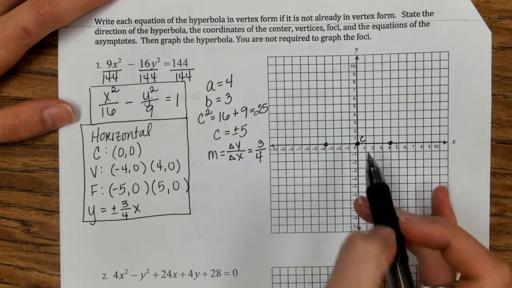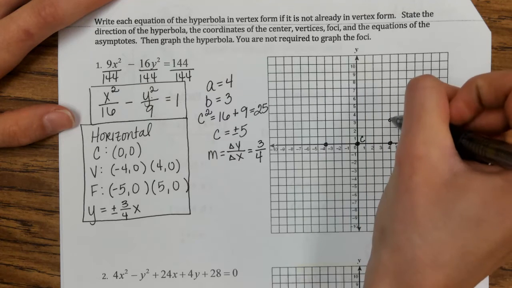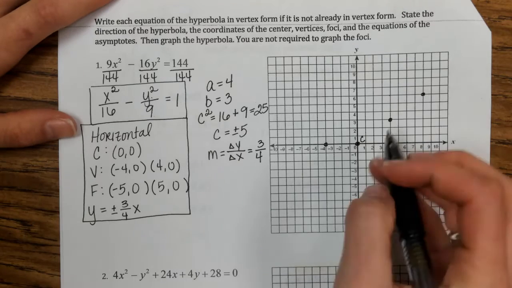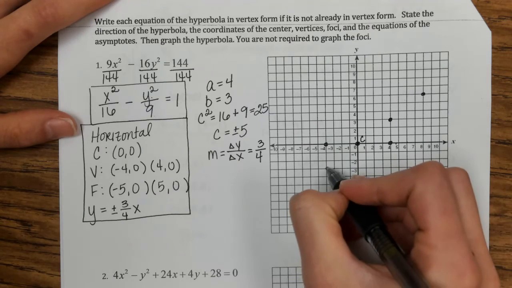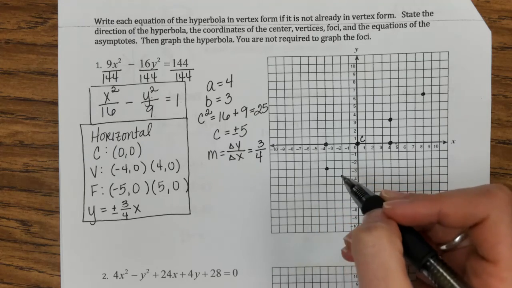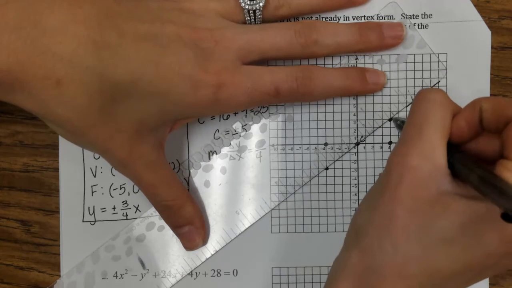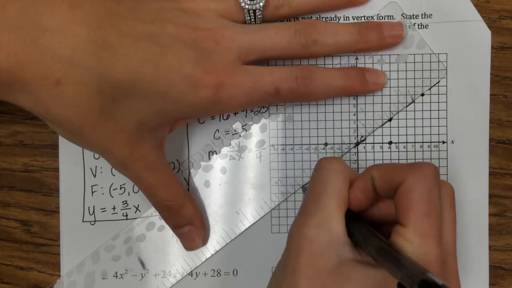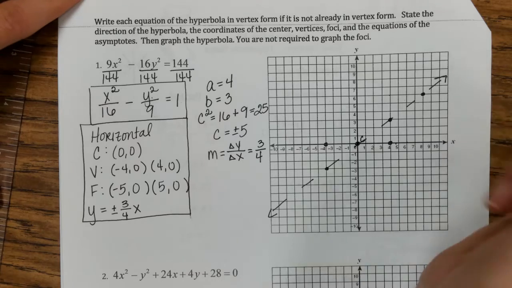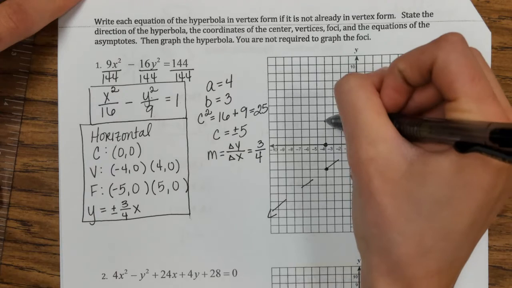Okay, so in order to graph it, I'm going to start at the center, and I'm going to go up 3 to the right 4. You can either use your ID, if you want to get up and get a ruler, you can. For your notes, just draw as straight of a line as possible. It's an asymptote, so it's going to be a dashed line. So that's my positive 3/4 x, and then I'm going to go in the negative direction for a negative slope. I'm going to go up 3 to the left 4.